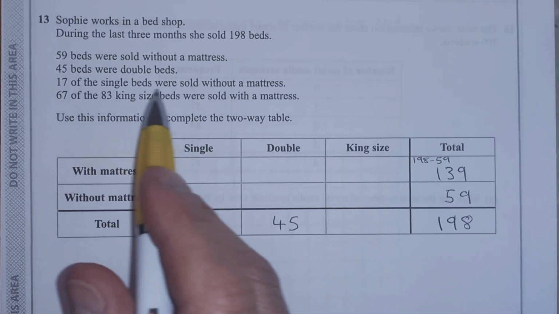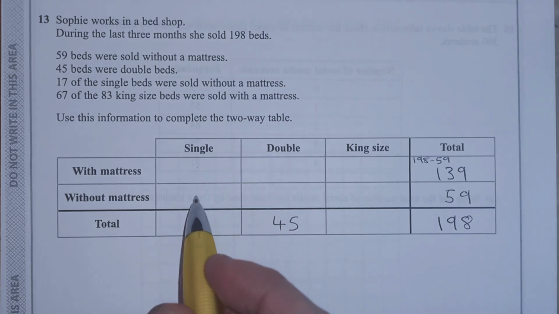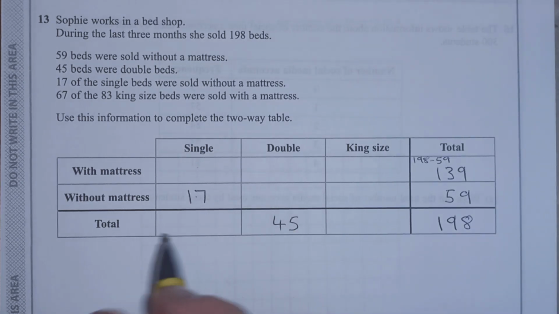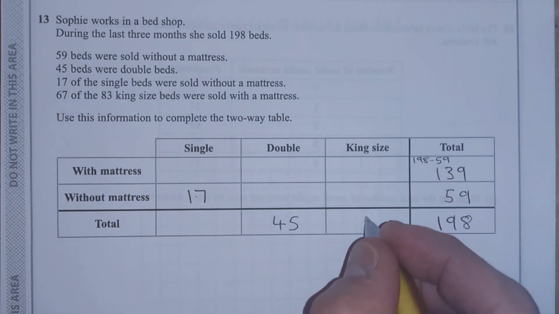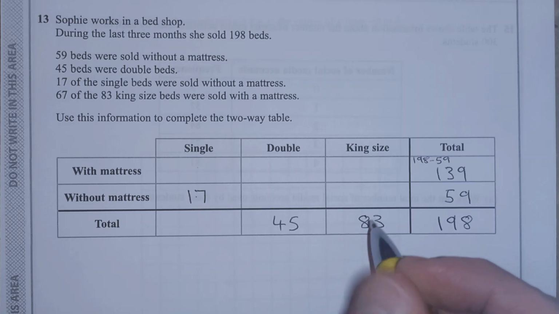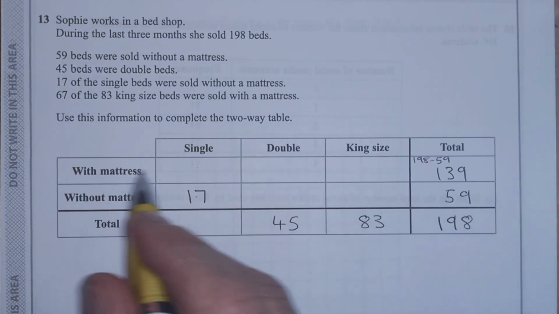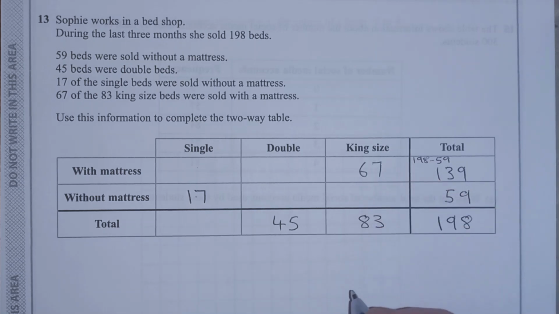17 of the single beds were sold without a mattress. So we're single without a mattress, so that's 17 in there. 67 of the 83 king-size beds. So they're telling us we've got 83 king-size beds, and 67 of them were with a mattress. So that's going to go in here.